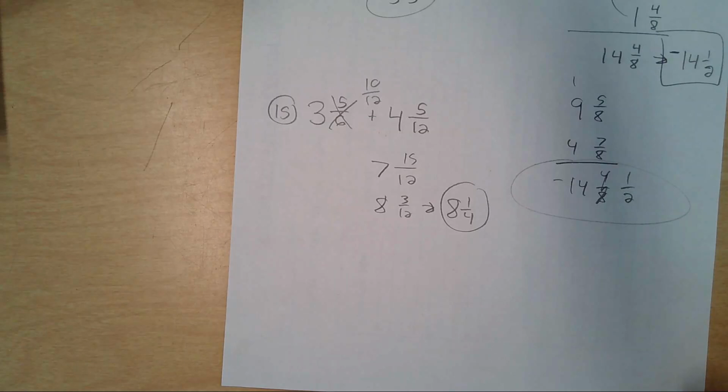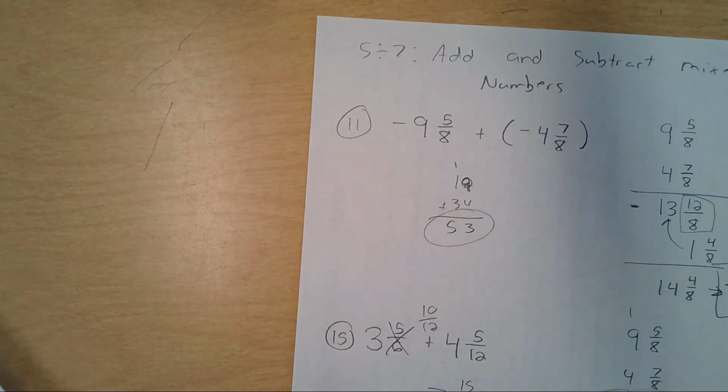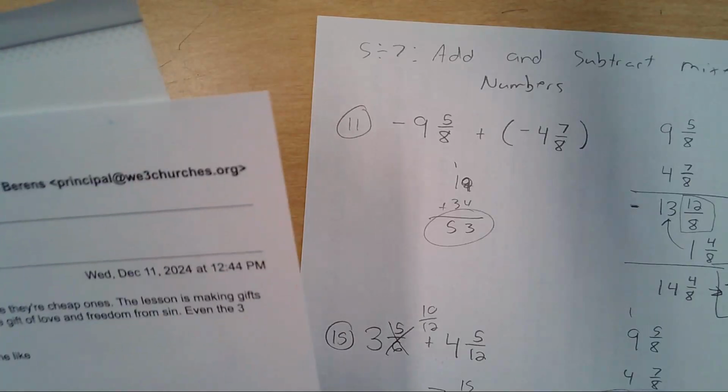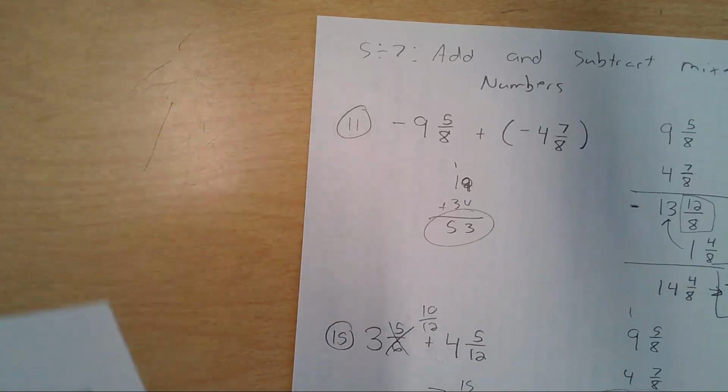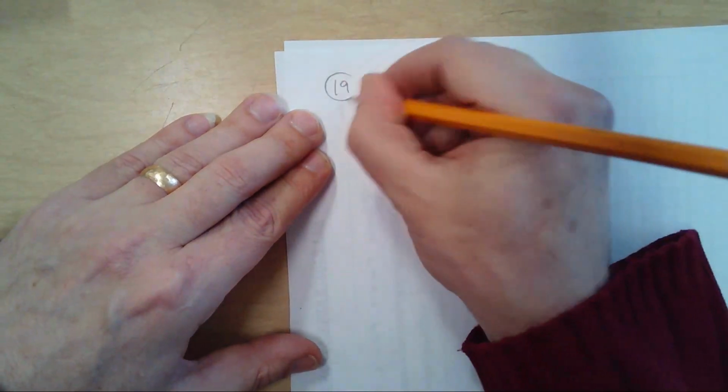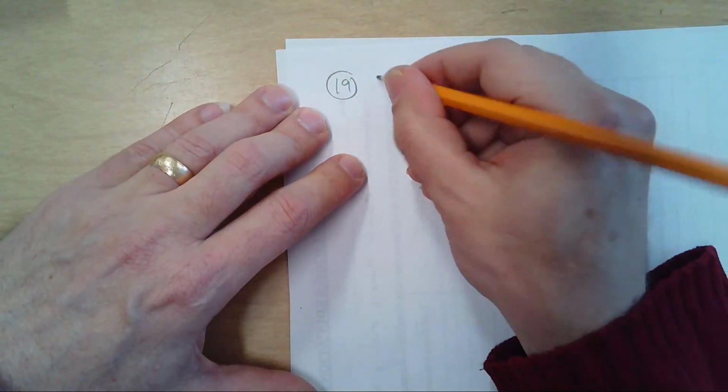Okay, 17 again, signs are the same, nothing to talk about there. 19, let's give that one a shot. It's huge. It's very large. So signs are indeed different.